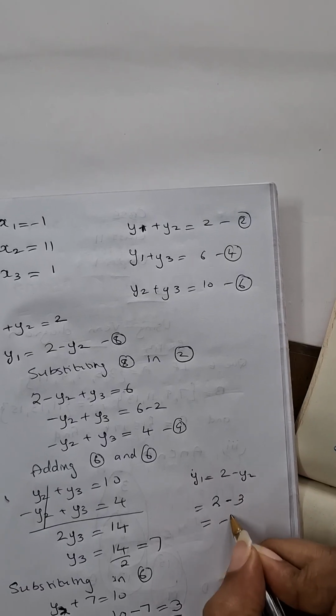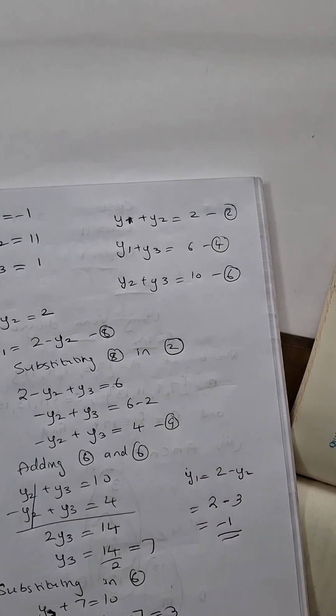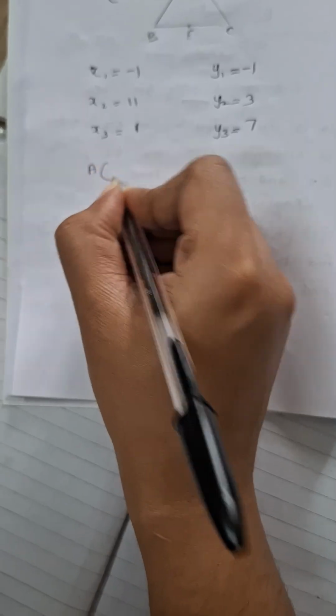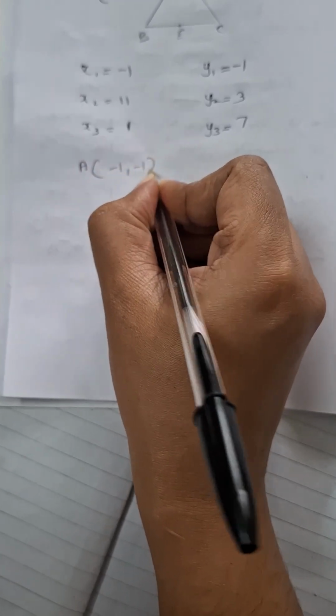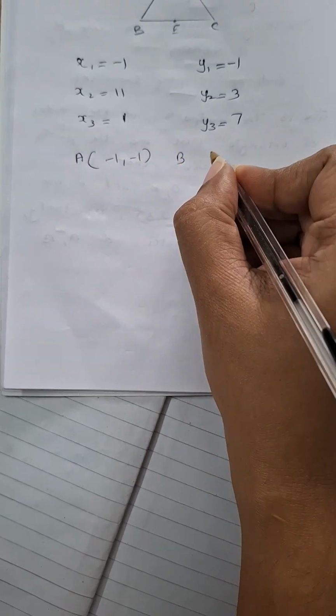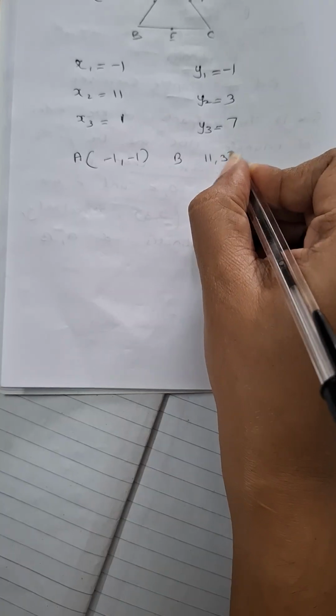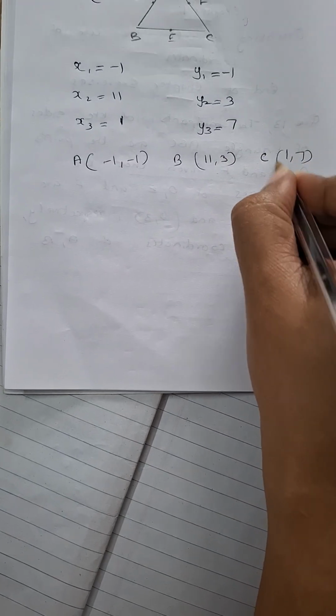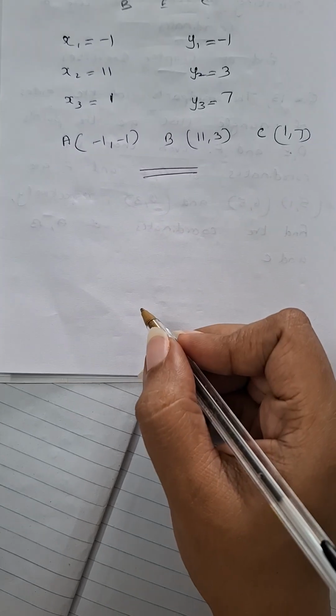That is equal to minus 1. So these are the values we got. Now let's substitute. A (minus 1, minus 1), B (11, 3), and C (1, 7). So we got the vertices.